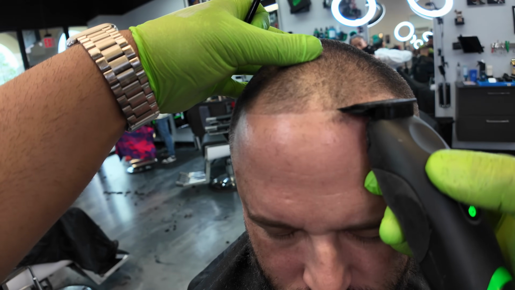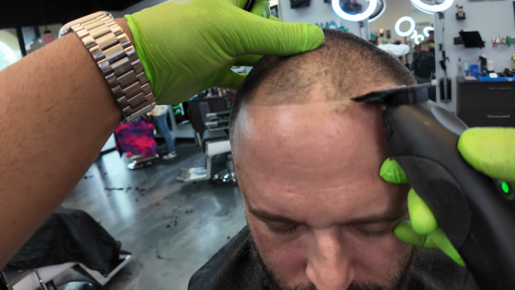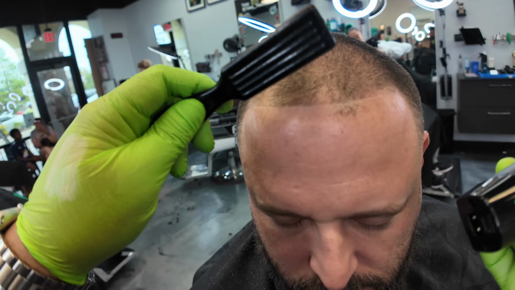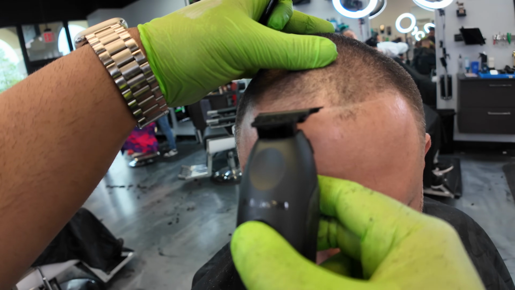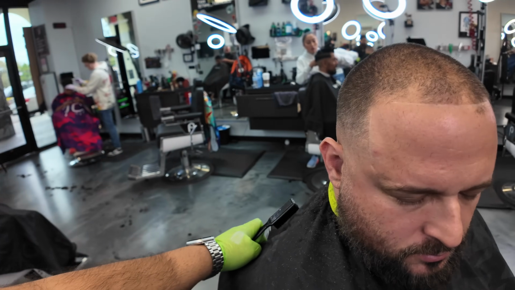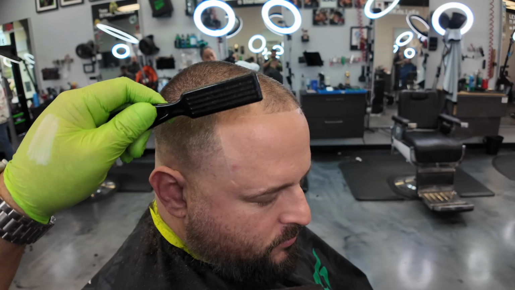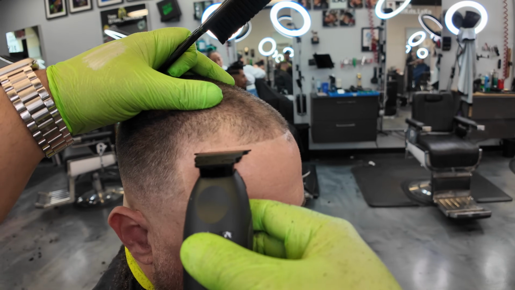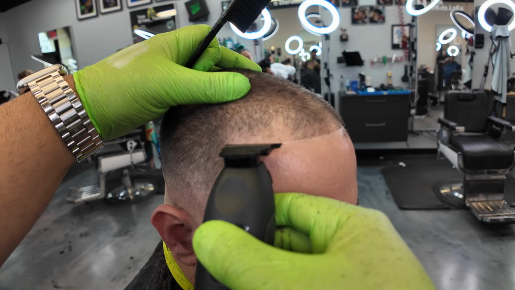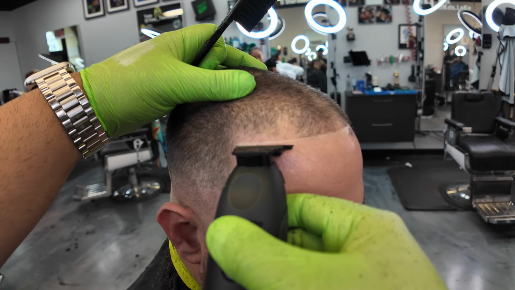So y'all can see as this lineup is coming together, the only quote-unquote pushback that's happening is literally this section of the widow's peak. There's no hair to the left of it, there's no hair to the right of it. So I would consider that a professional pushback. Some people are gonna call it that, but honestly, it's just doing what you gotta do to get an even line.